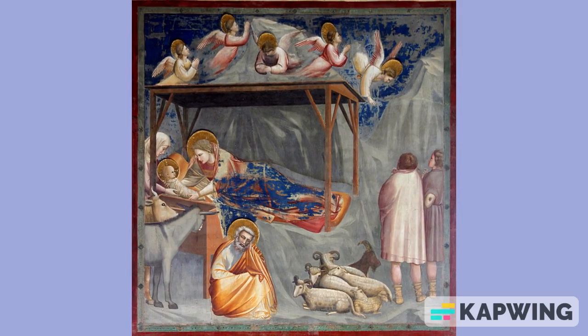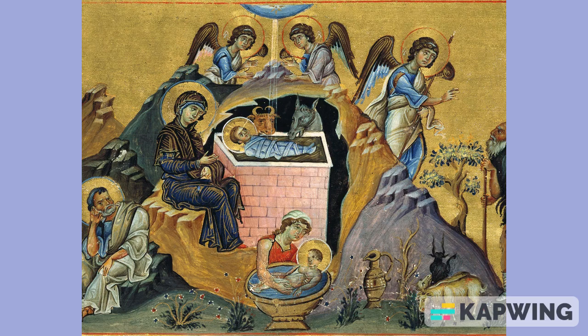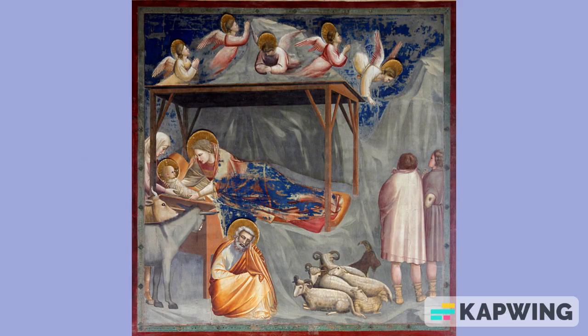In Byzantine art the birth of Christ traditionally took place in a cave, but Giotto places his nativity in a shed, with livestock that eat, breathe and move like real farm animals.